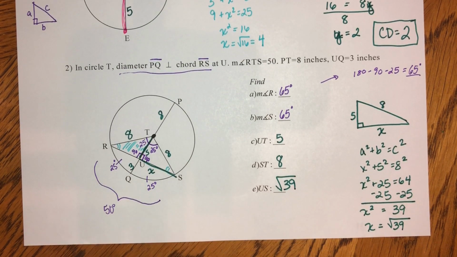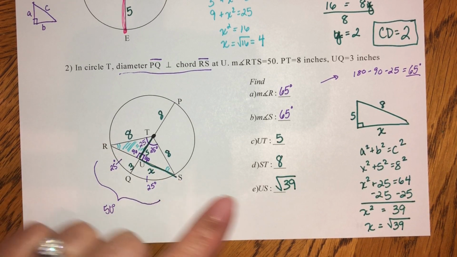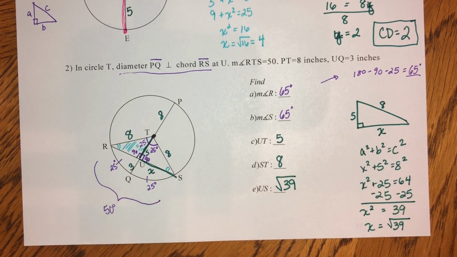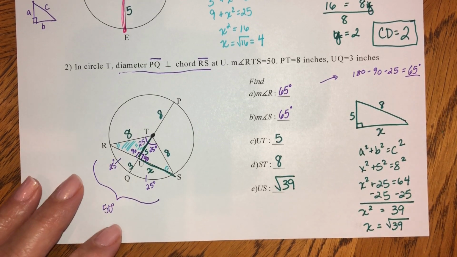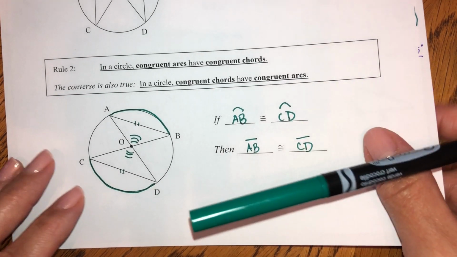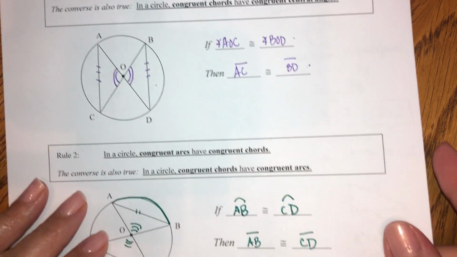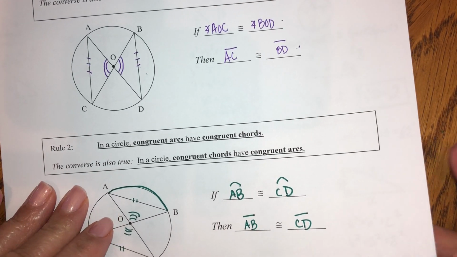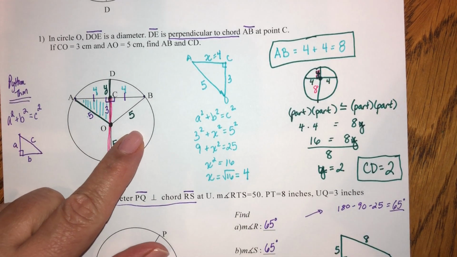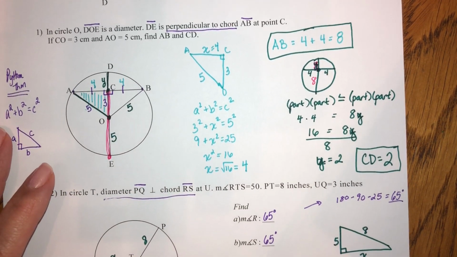An interesting little math tidbit: if for some reason they wanted you to find RS, that would be 2 of these, so that would be 2 times the square root of 39. Just thought I'd throw that in. All right, I hope that made sense. Homework tonight is going to let you practice those a little bit using that picture a whole lot. So remember your Pythagorean theorem. Remember that all of the radii of any circle are the same measure, and hopefully that'll help.